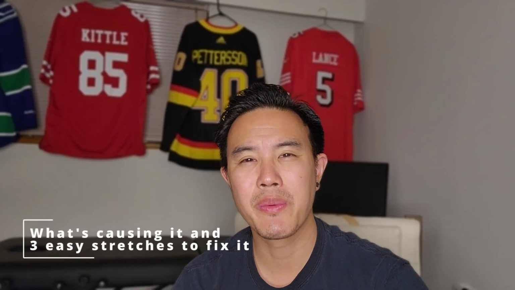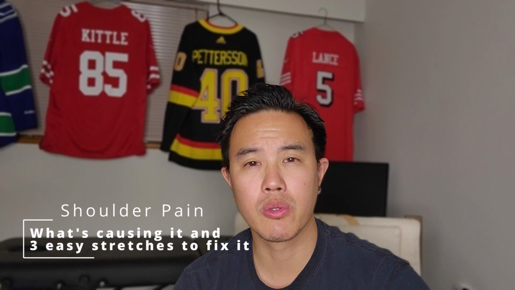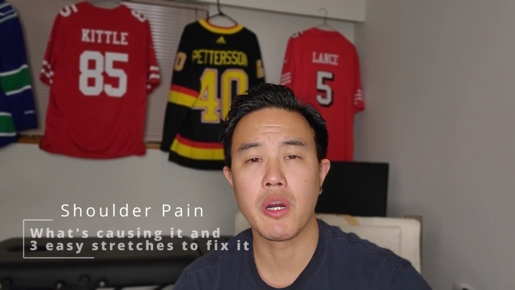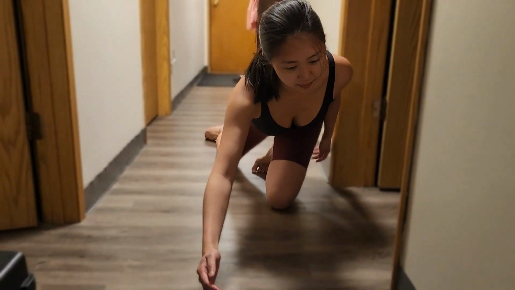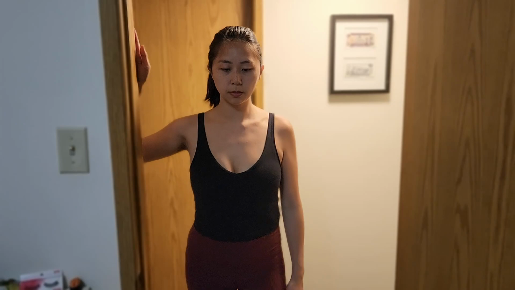Hey guys, so today we're going to go over shoulder pain. Very brief introduction into what shoulder pain is. I'll go over some common causes of shoulder pain, some of the muscles that might be implicated in creating this shoulder discomfort, and finally I'll go over a few simple stretches you can try at home to see if you can alleviate some of this shoulder pain that you're dealing with at the moment.